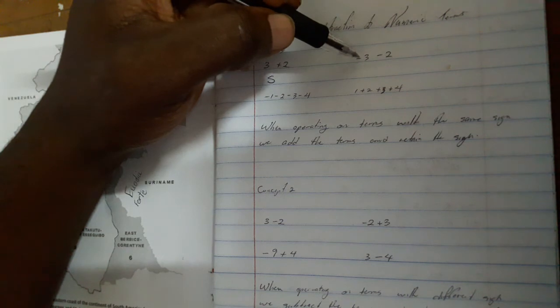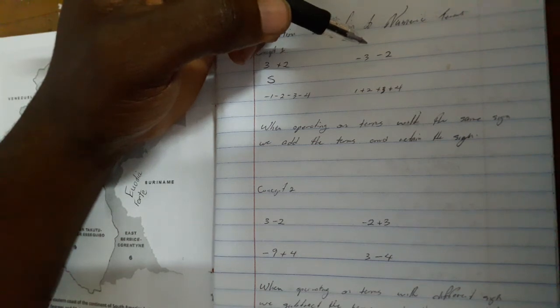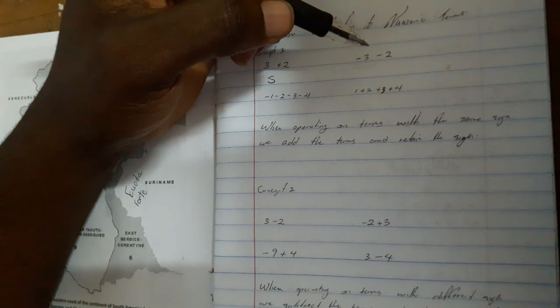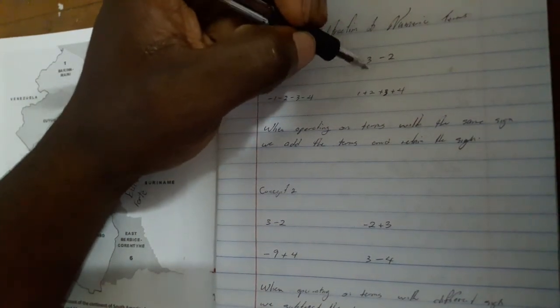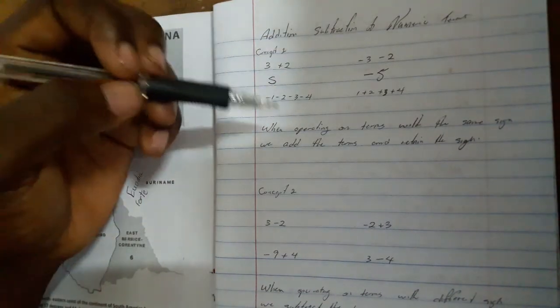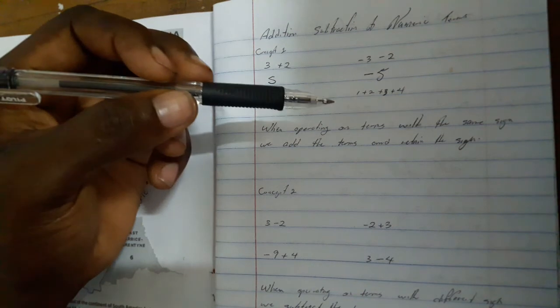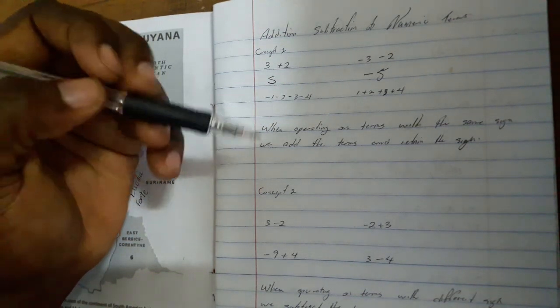What is the answer of minus 3 minus 2? Now many of you will say a negative and a negative is a positive, but you're not multiplying. Here is a concept we have to look at. Are you multiplying? No. So the answer is minus 5. Why? Because when operating on terms with the same signs, we add the terms and retain the sign.